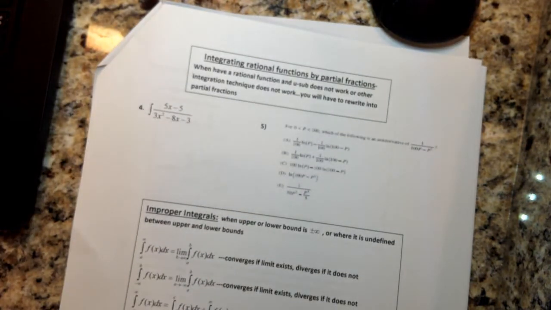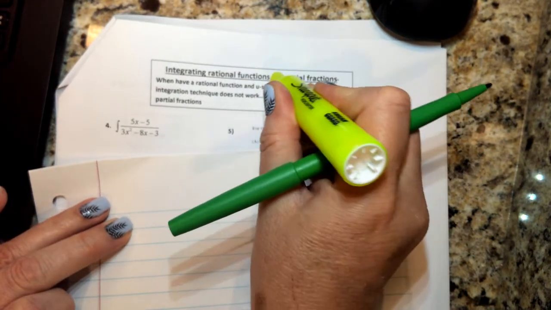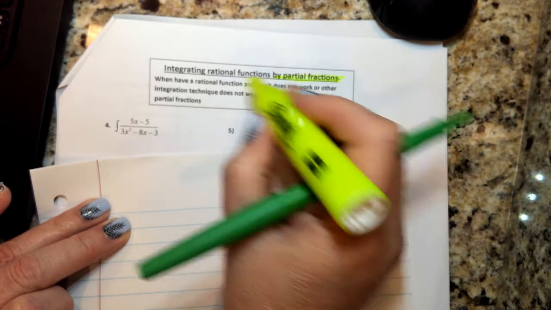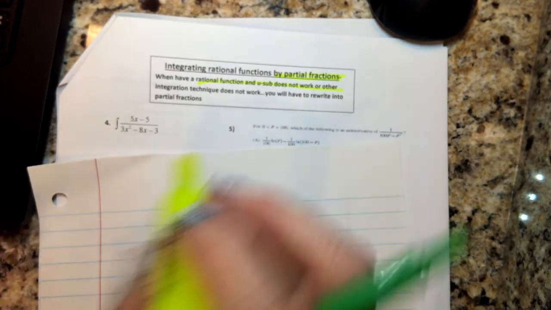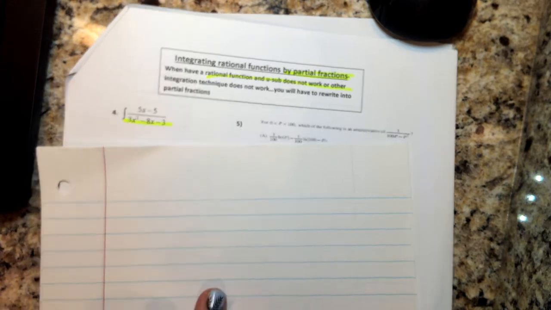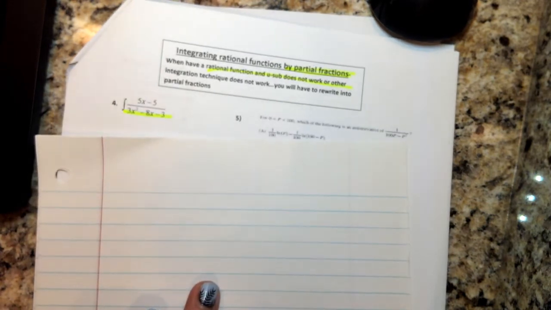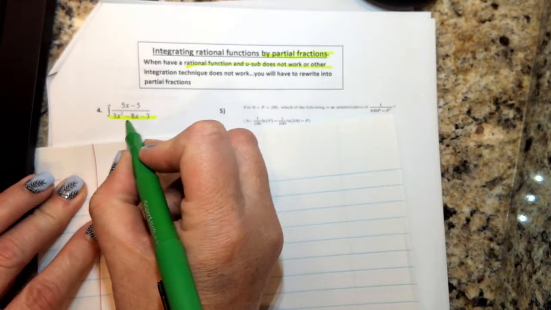So the first problem, problem number 4, is going back over integration when you have to do your partial fraction decomposition. Remember, one way to recognize that you may have to do a partial fraction decomposition is when you have a rational function where u sub does not work and the trig, your inverse trig, doesn't work. Another recognizable thing is that you can factor the denominator to help you do that particular u sub. So first thing we're going to do is take a look and we can see that a u sub's not going to work.